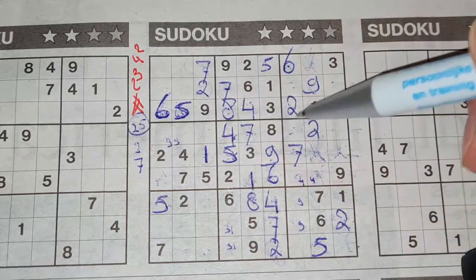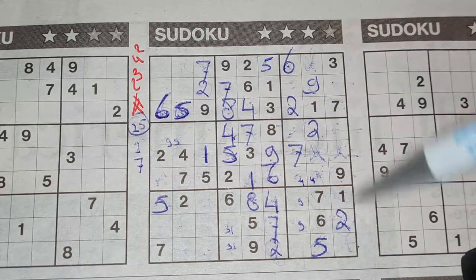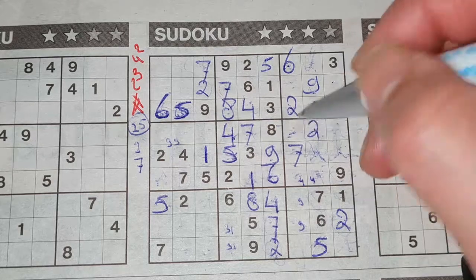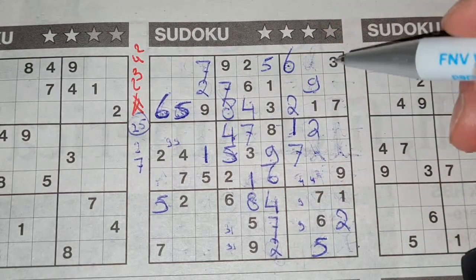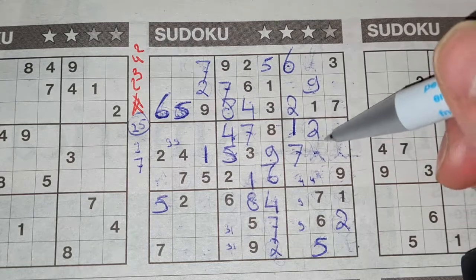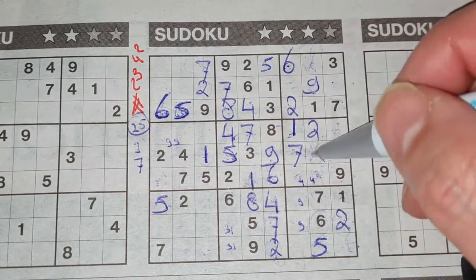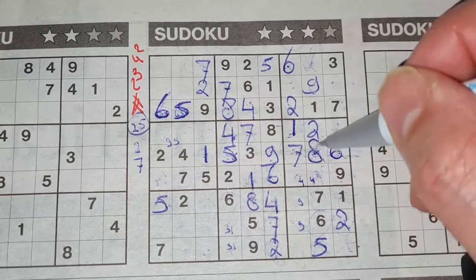So the row above, the only 2 places for the 1 should be here or there. We see there 1, no 1 there. 1 should be there. 2 numbers left in this middle row for the numbers 8 and 6. We have a 6 there, no 6 there. 6 should be here, and 8 goes there.